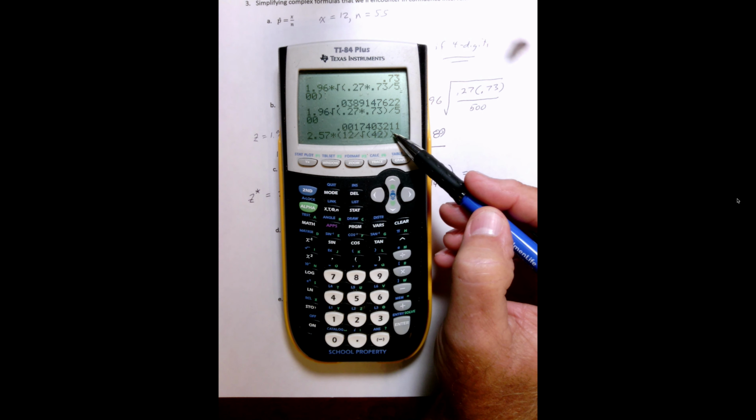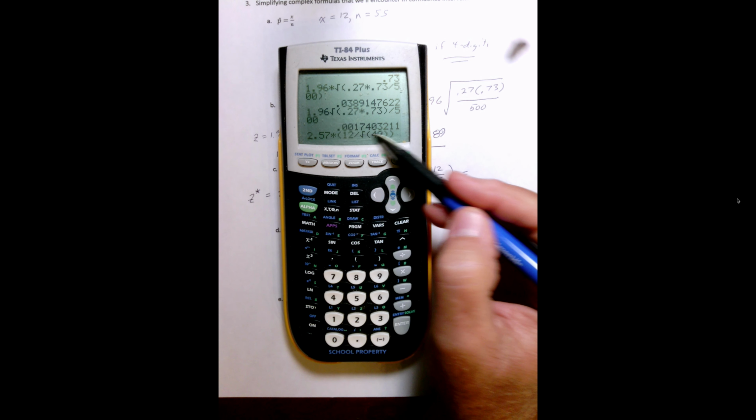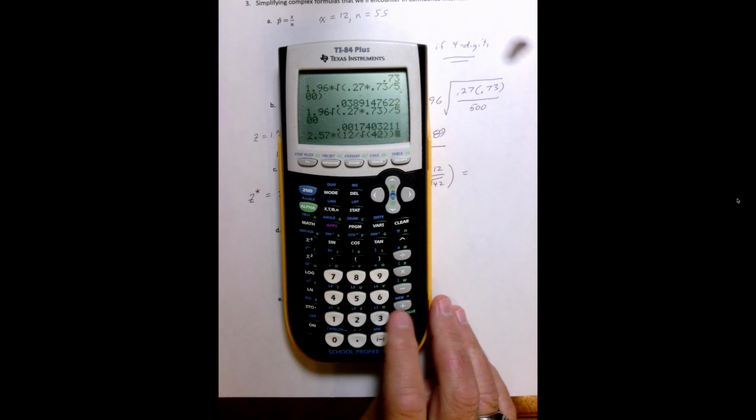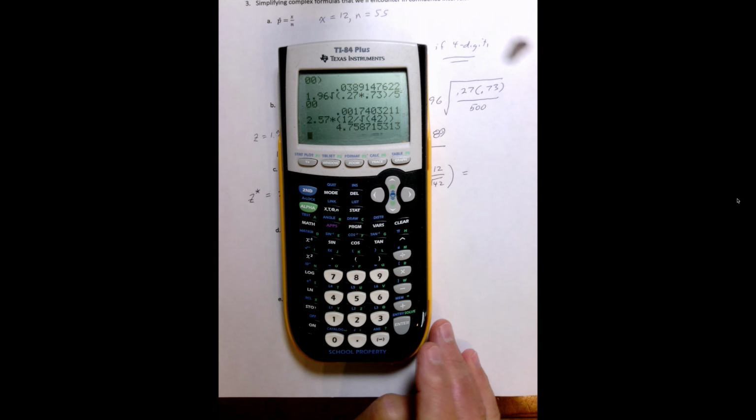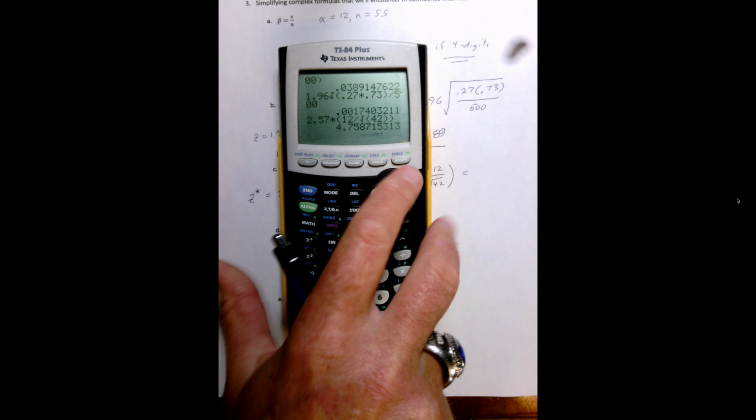And I need another one to close what I have in that expression. So 4.7587 if we're rounding. That's right? Yeah, if we're rounding to 4 places.